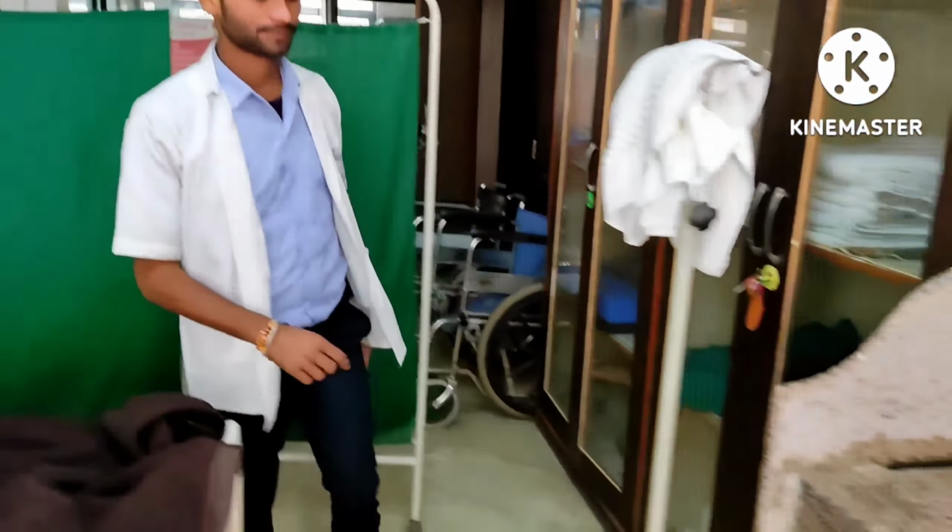Firstly, we will talk about the introduction. Hand washing was invented by Joseph Lister and Hand Washing Day is celebrated on 5th of May. There are two types of hand washing. Number 1, medical hand washing, also known as clean technique.